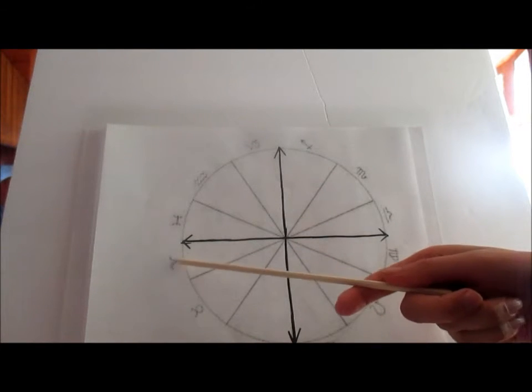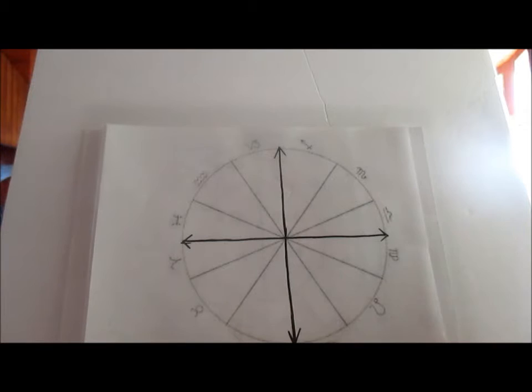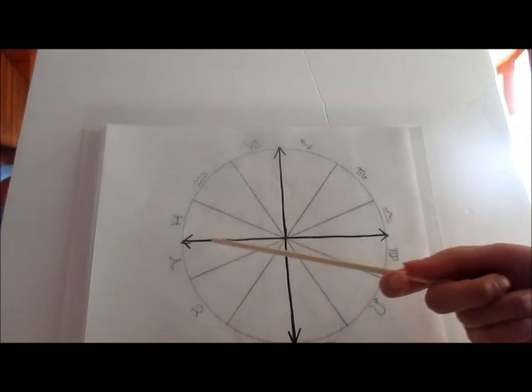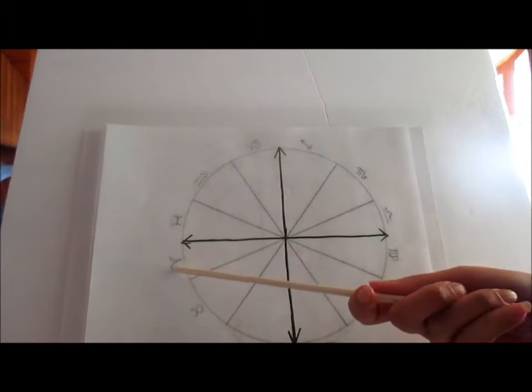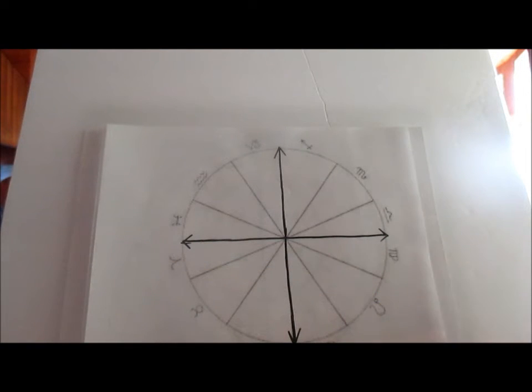So you see the glyphs of all the 12 signs all around the circle. Each slice of the pie, which we call a house, is ruled by a sign. The first one here is ruled by Aries, and one planet in traditional astrology, 1 or 2 planets in modern astrology.